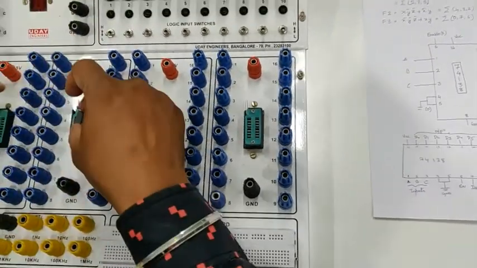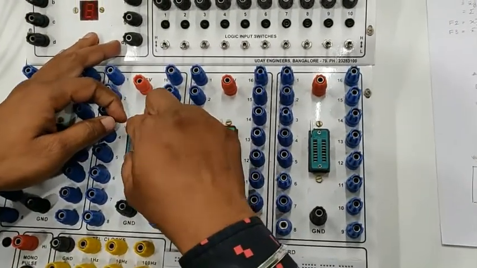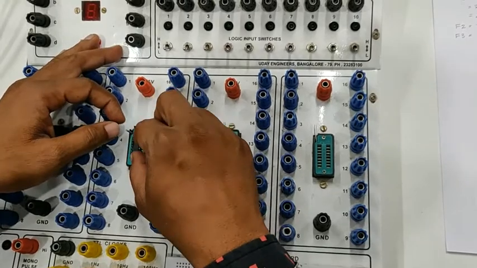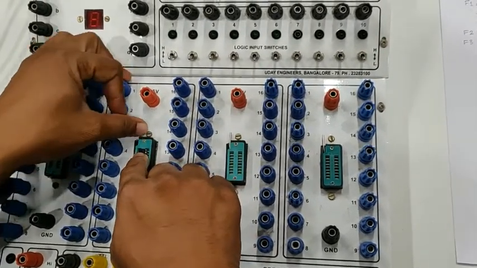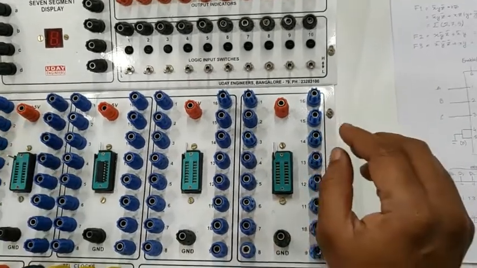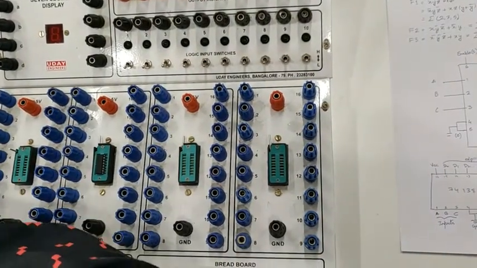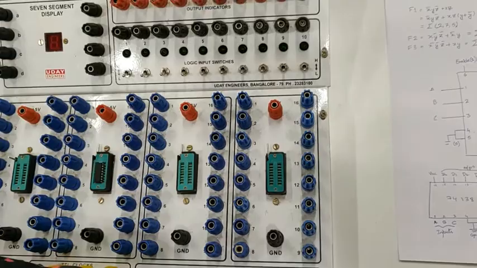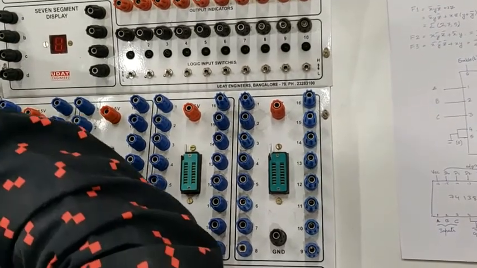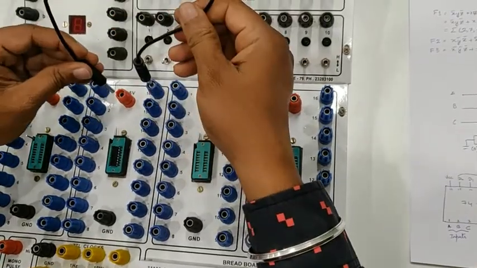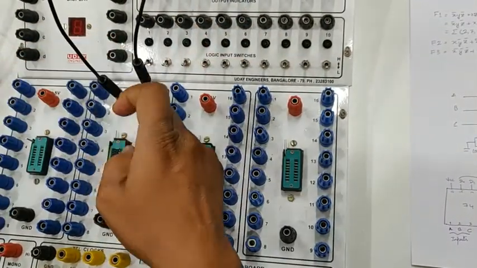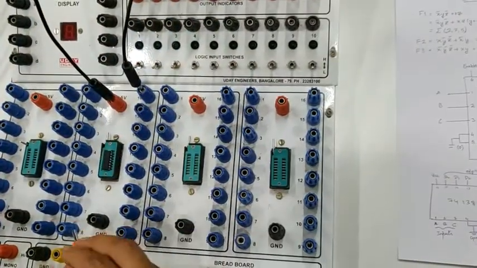First I'm using the second slot. So place the IC properly, without leaving the first slot. Then I'm locking this IC. As soon as we have connected the IC, the first thing we have to do is connect its ground and VCC. So pin number 16 should be the VCC. So this is the VCC. And then pin number 8 is ground.